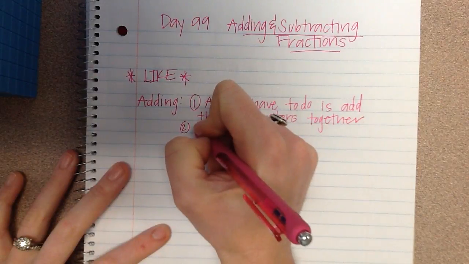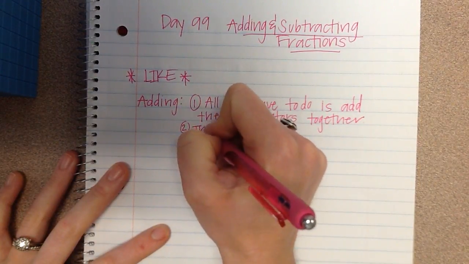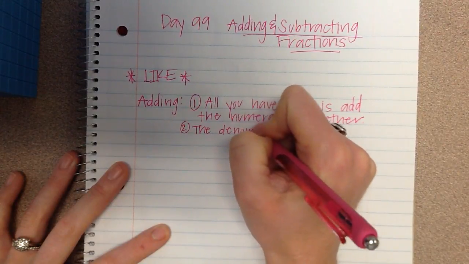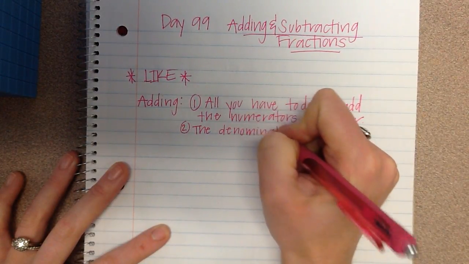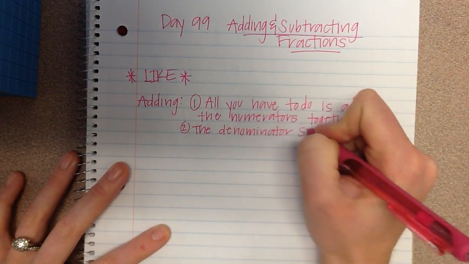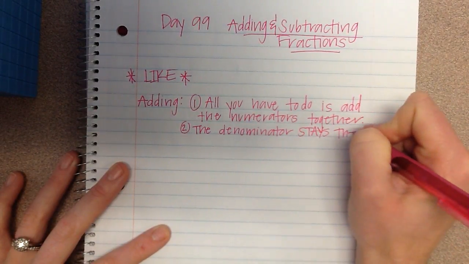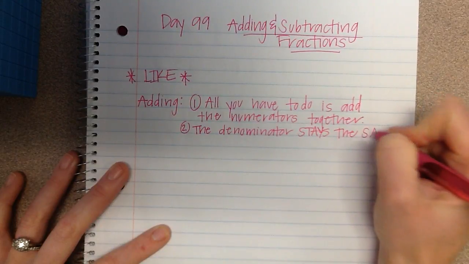Step two, the denominator stays the same.